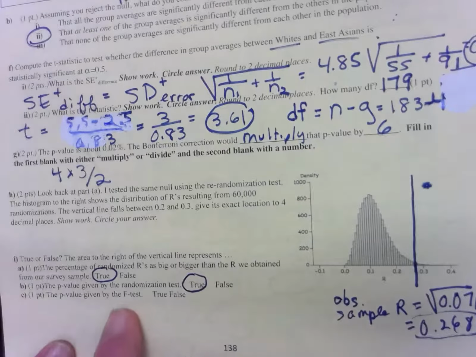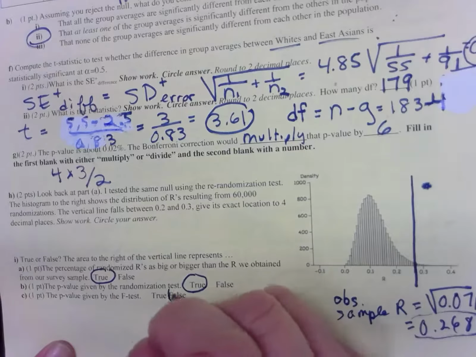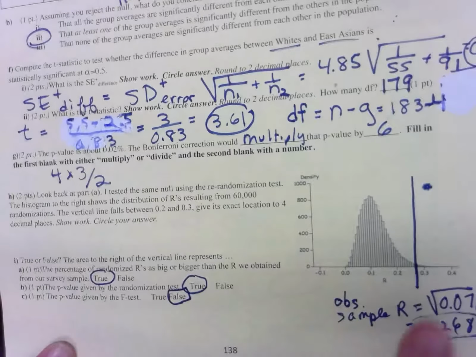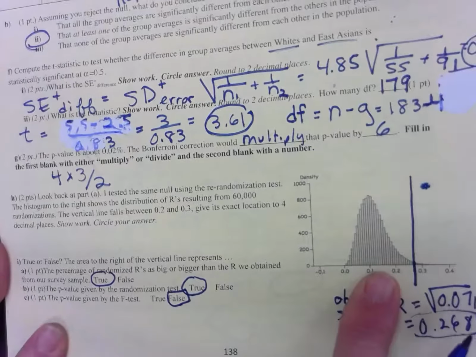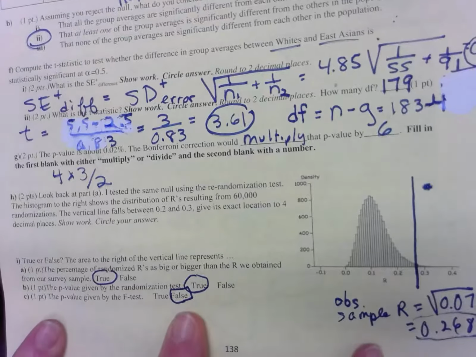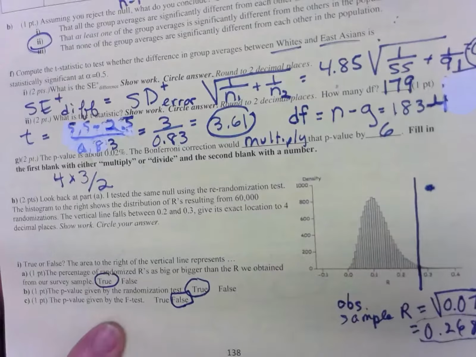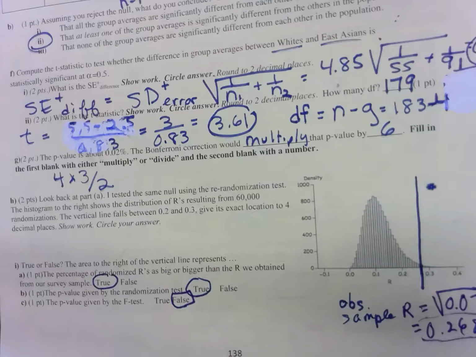The p-value given by the F-test? No, that's false. The F-test is not basing it on some empirical sampling distribution. It's basing it on an idealized sampling distribution based on the assumptions we talked about before.